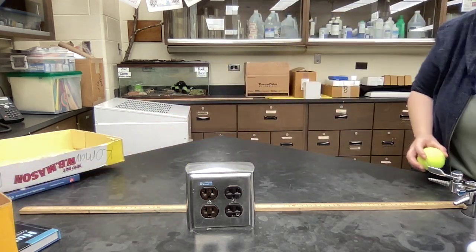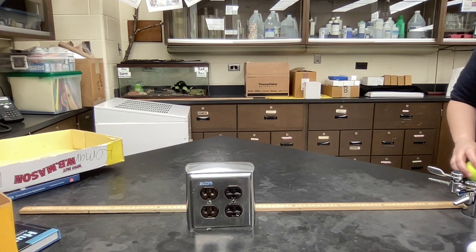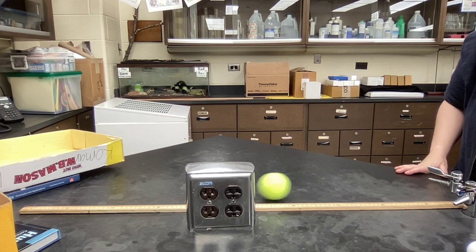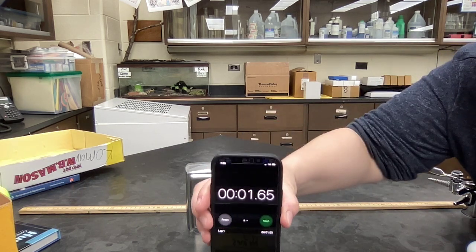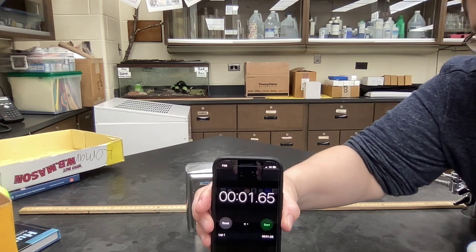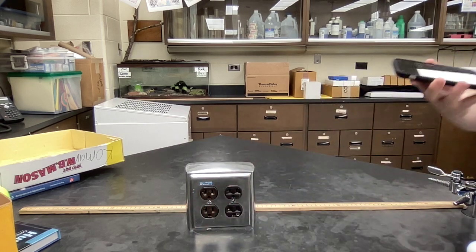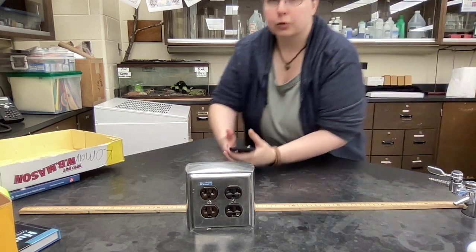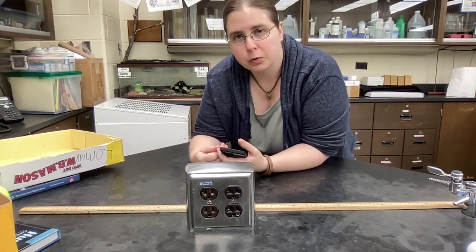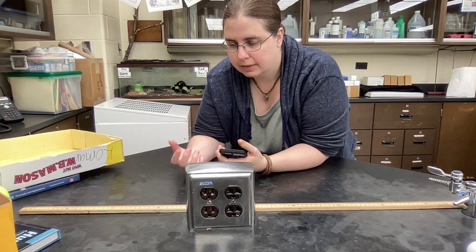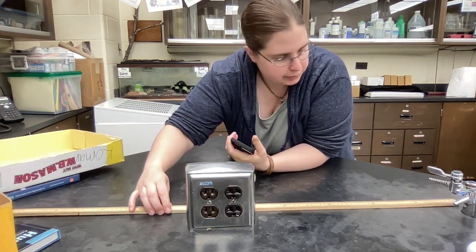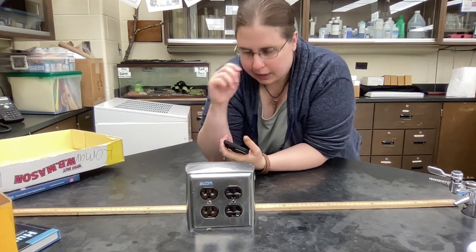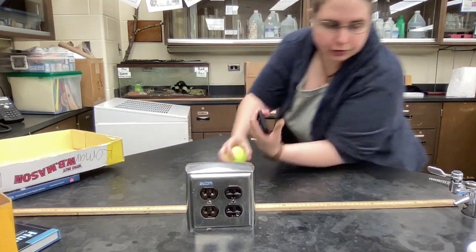And now trial 3 for less force. 1.65 seconds. All right, so those are the 3 times for the less force. So now that we have the 3 times for less force, we can move on to the 3 times for medium force.